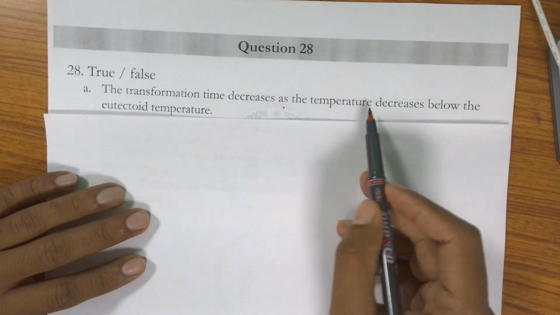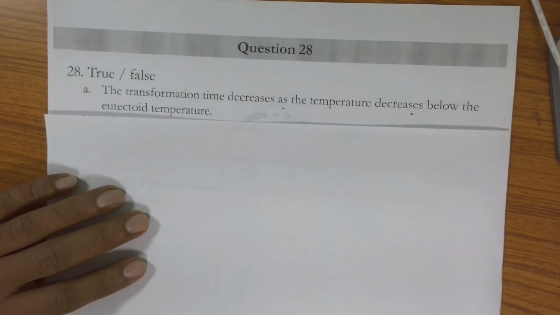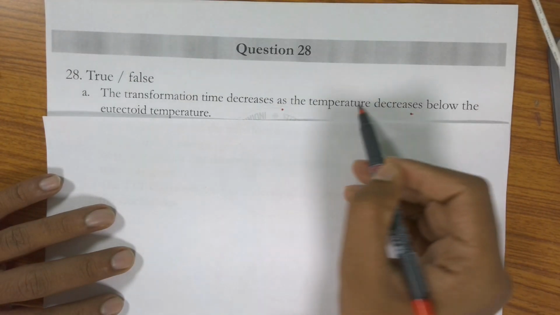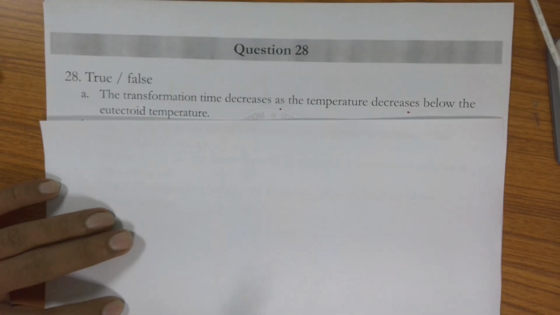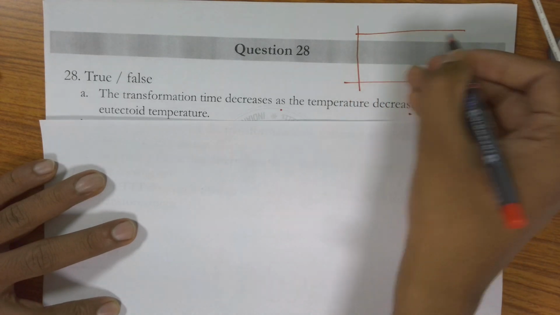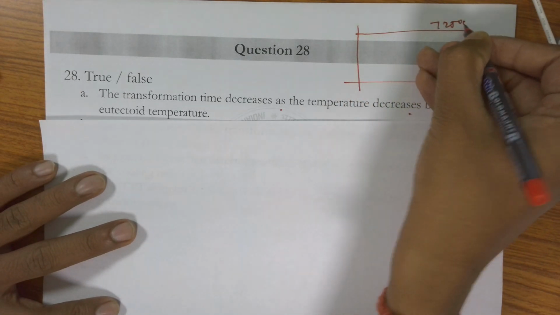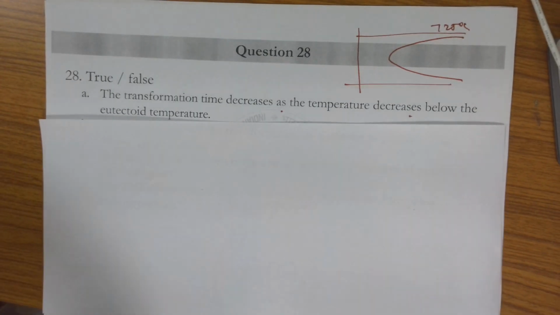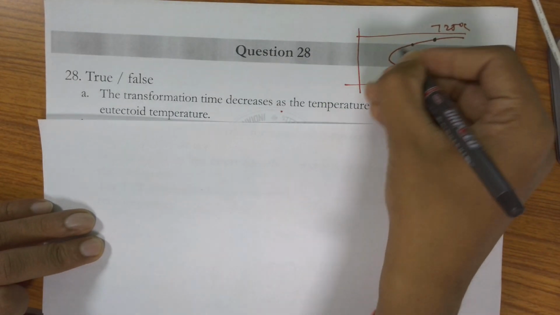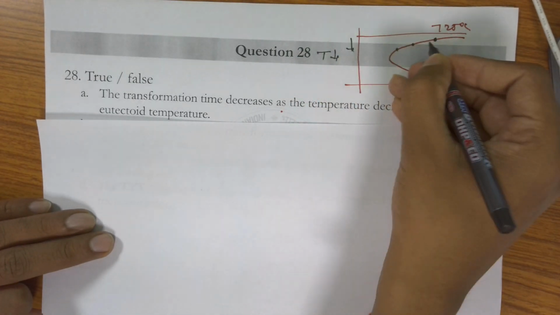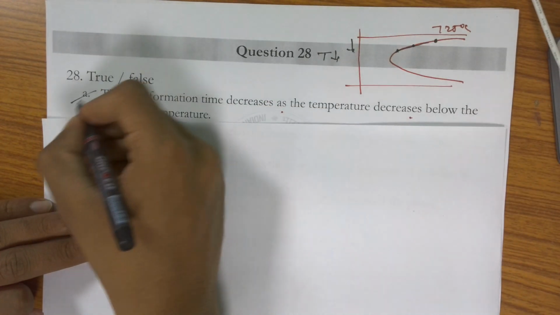The transformation time decreases as the temperature decreases below the eutectoid temperature. This is correct. Let's say this is our eutectoid temperature, 725 degrees Celsius, from where this butter shape has been formed. So this is the transformation time, and this is the temperature. So as the temperature keeps on decreasing, the transformation time is also decreasing. So this is the right answer.